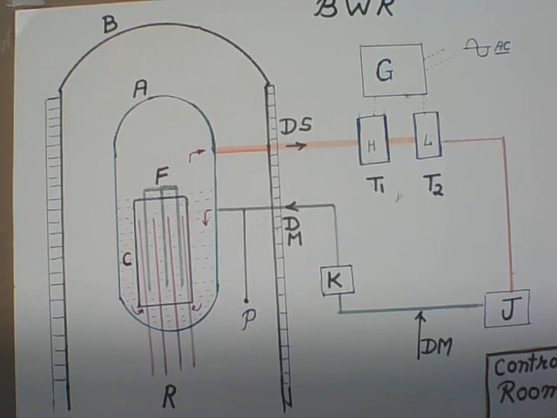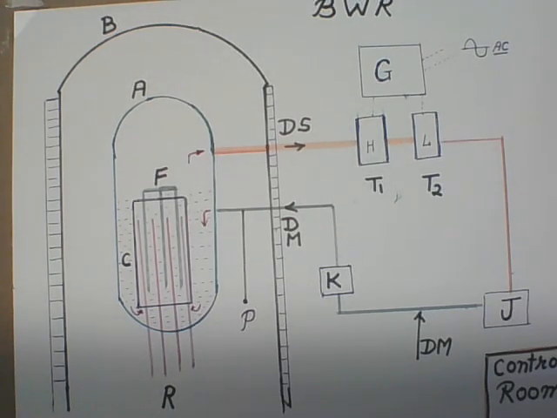There is one more aspect associated with this. Sorry, the break was because I had to remove that diagram and shift it out.